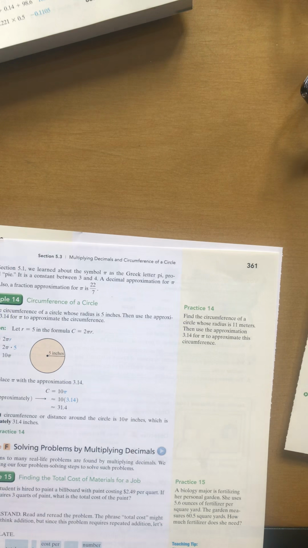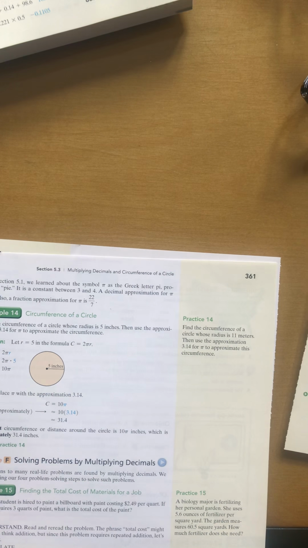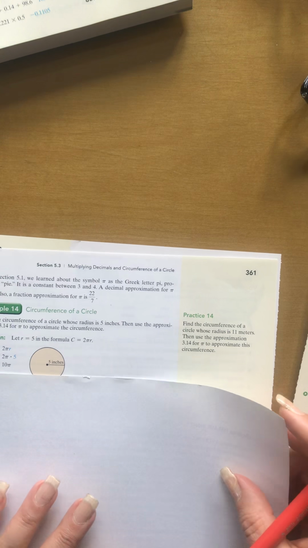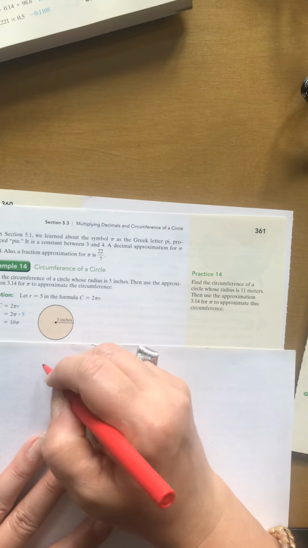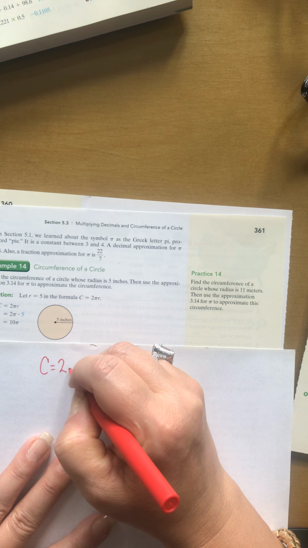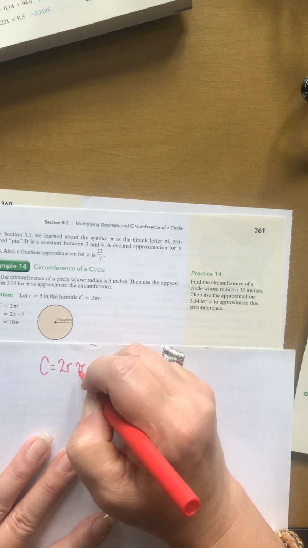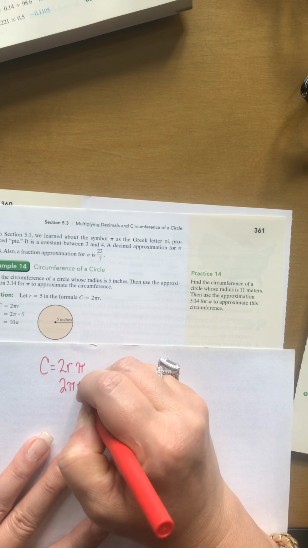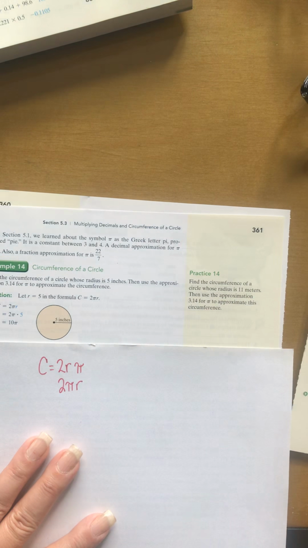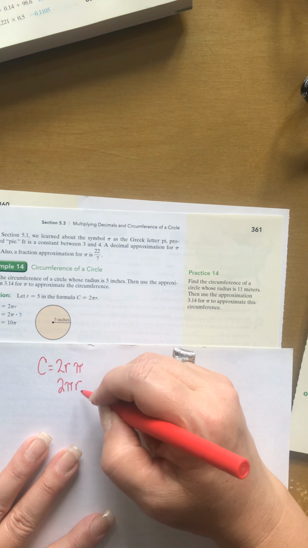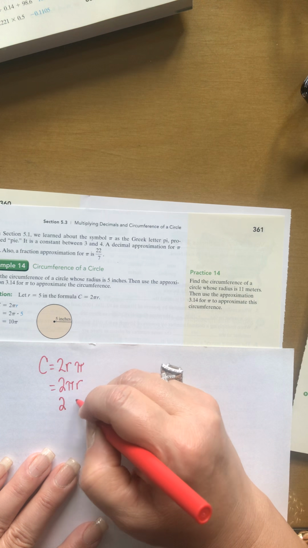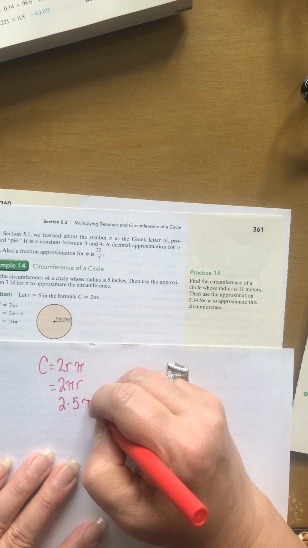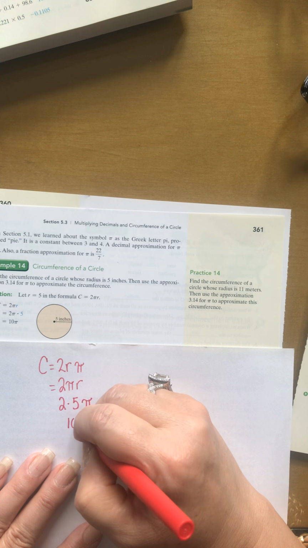This next example, number 14, we have a circle, and the radius of this circle is 5, and we want to know what the circumference is. So the circumference is 2 times the radius times pi. Sometimes it's written 2 pi r because pi is really a number. So we put the numbers together. It's twice pi times r. So in this problem, the radius is 5. So you're just plugging 5 in, so that's 10 pi.